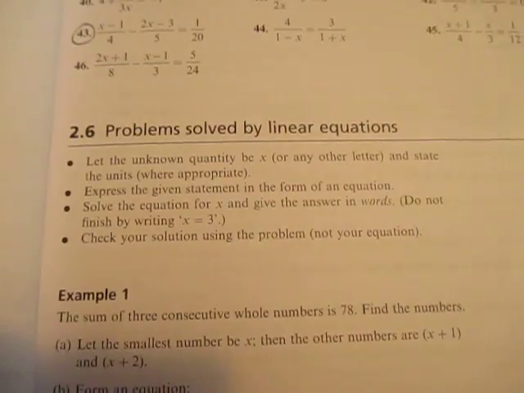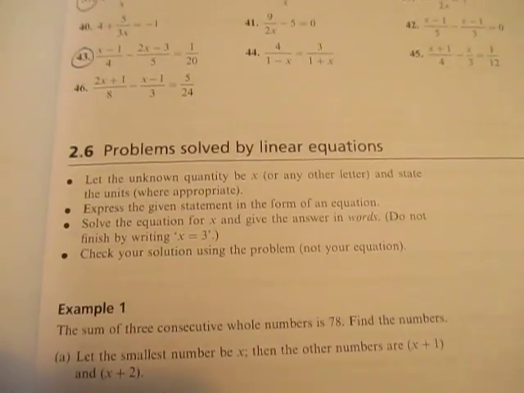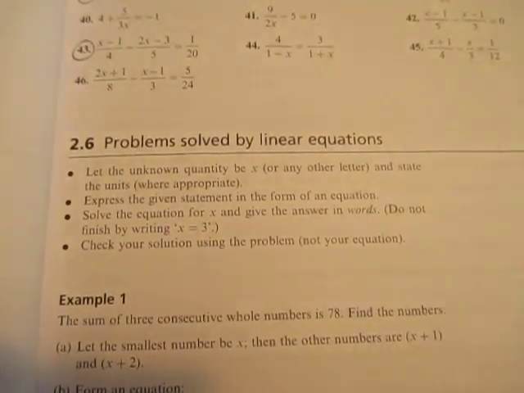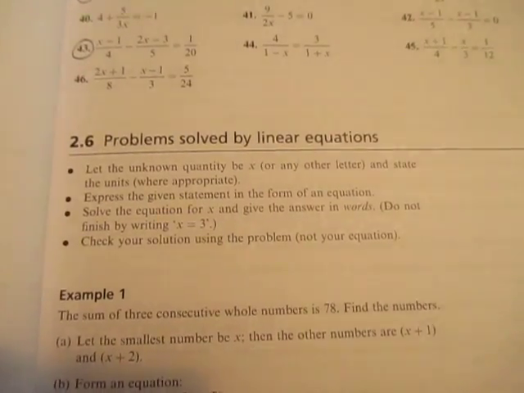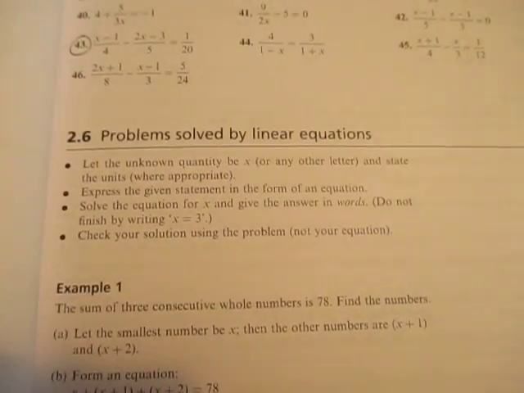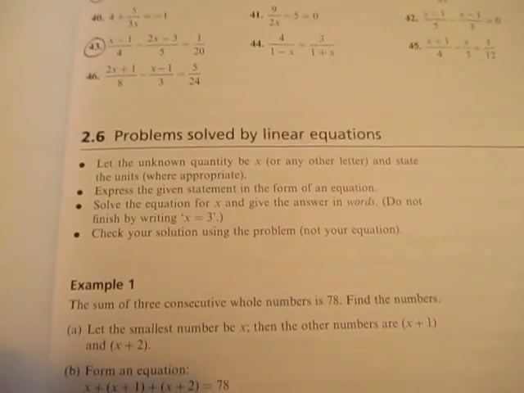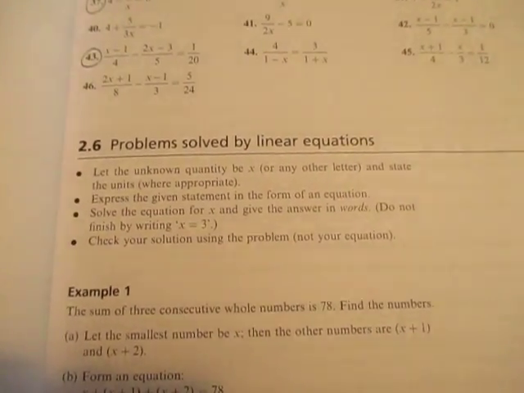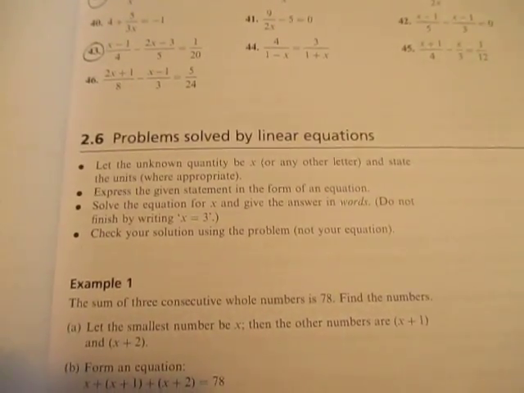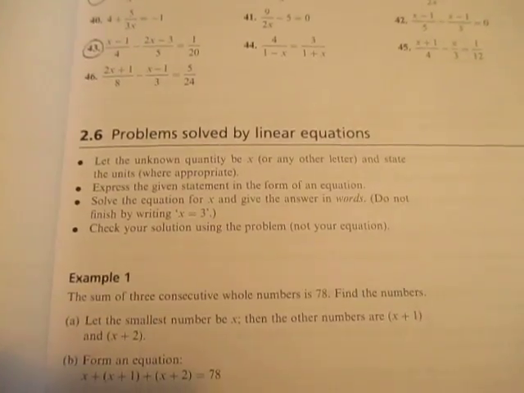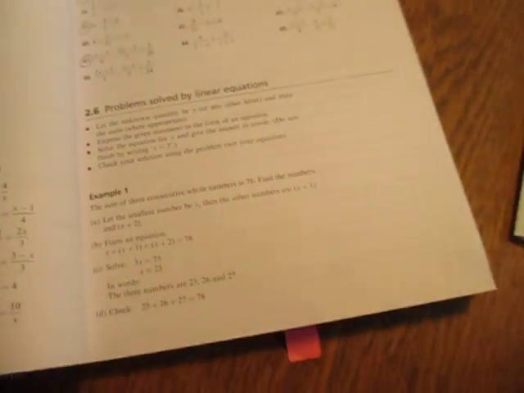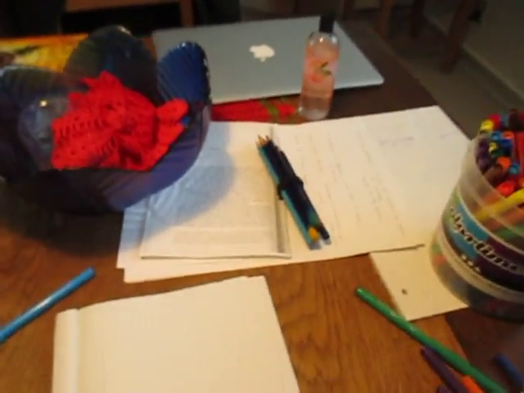Do not finish by writing x equals 3. For example, if you're doing a question where you have to work out something in centimeters, then you would say the length is, or the width is 3 centimeters, and not just x equals 3. Check your solution using the problem and not the equation. The reason it says that is because your equation may be wrong from the first time you made it.